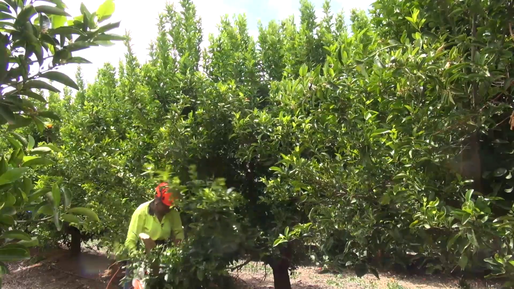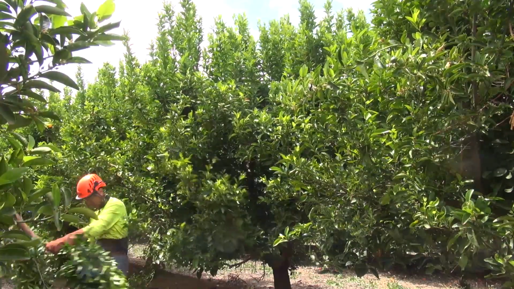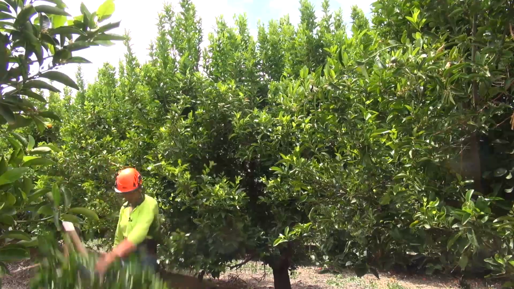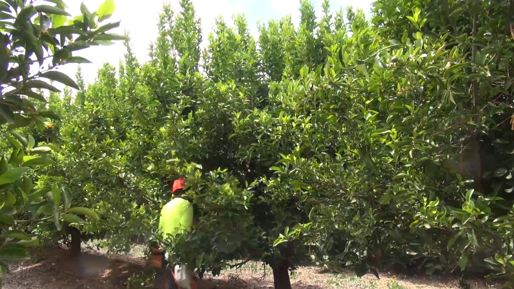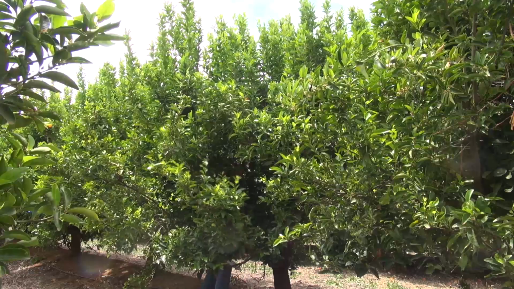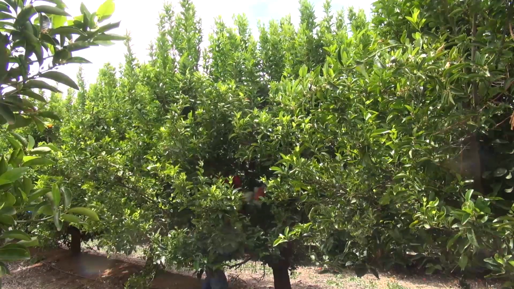This is quite a large limb, central leader limb. That was causing a lot of problems. That's definitely opened up a big gap. Keep on looking, there's a couple more there.